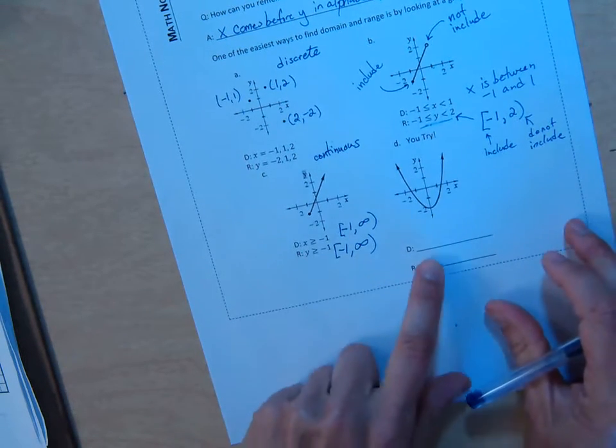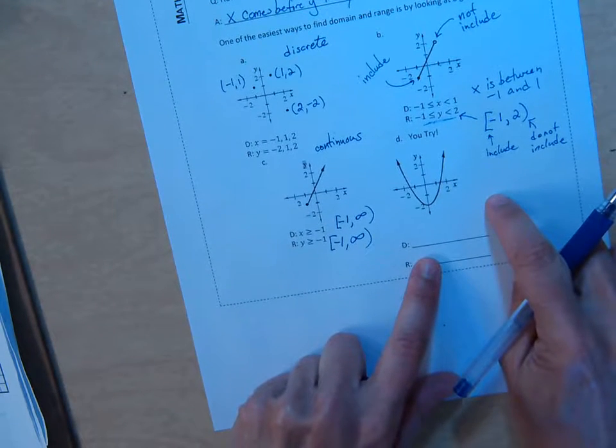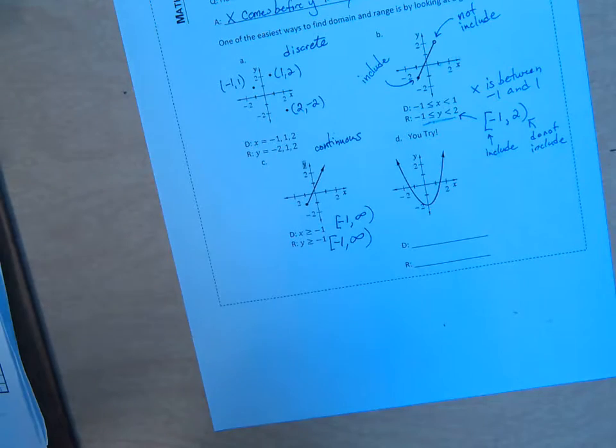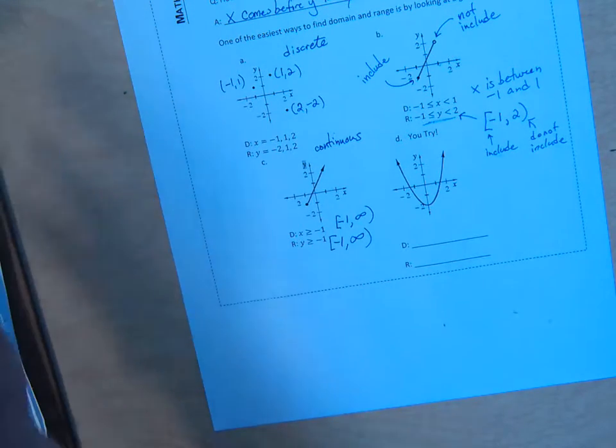So let's try D with inequalities. I can't pause this, but yeah, I'm just going to stop and then we'll talk about D together. You try it. It won't go on the video.